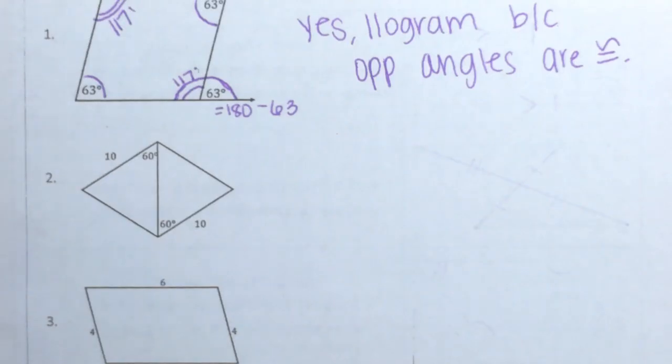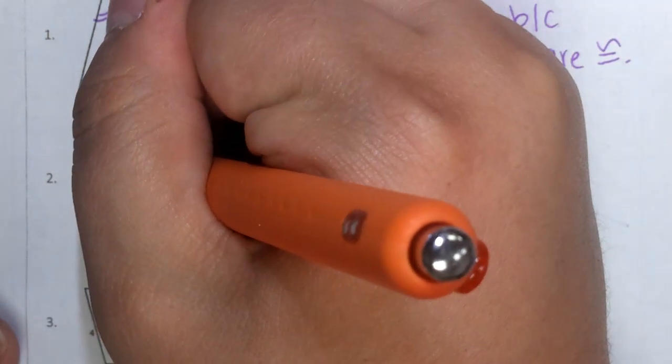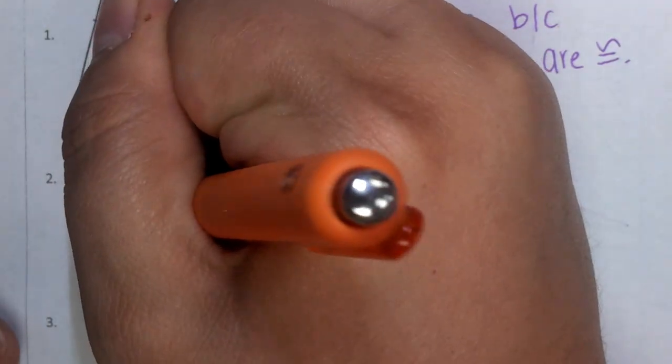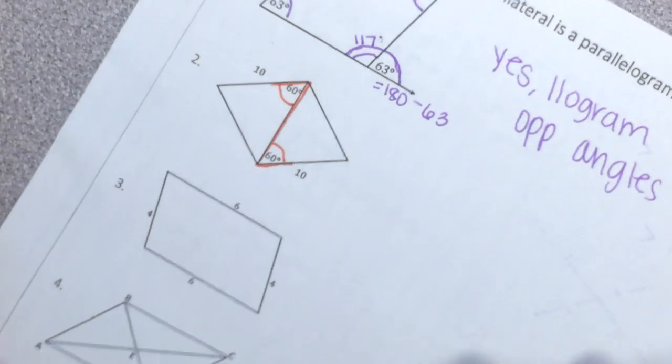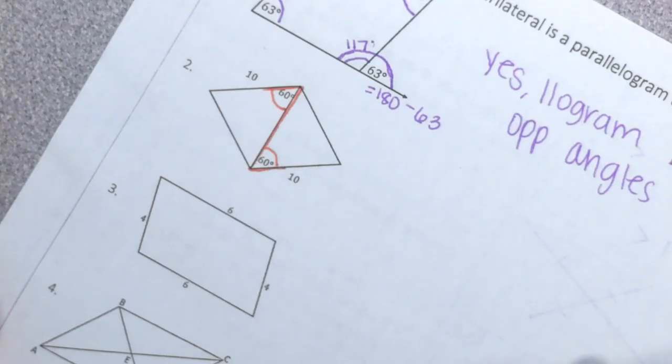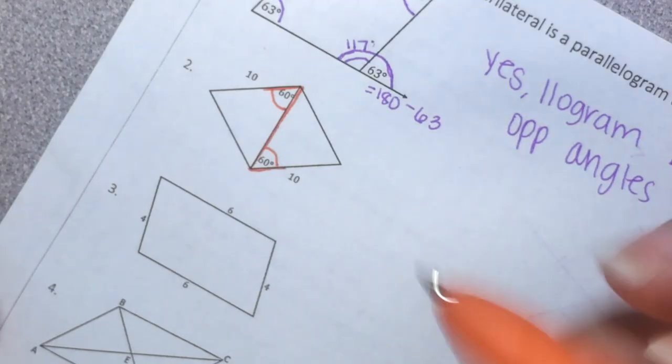Is this a parallelogram? What do I know? Ooh, I have alternate interior angles. And don't I know that they're congruent? What do I know when alternate interior angles are congruent? What does that tell me? What's parallel?